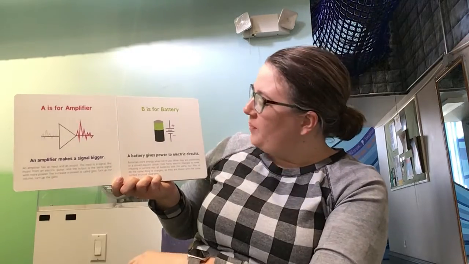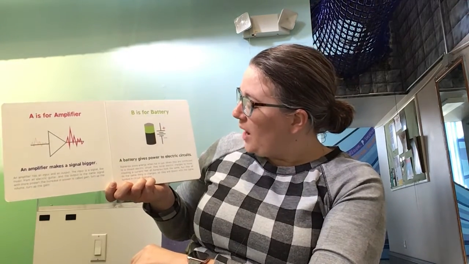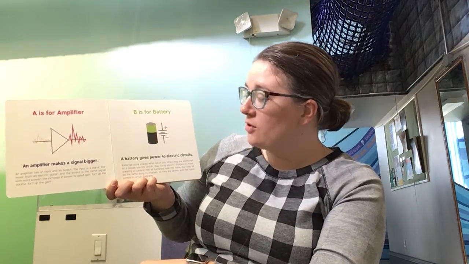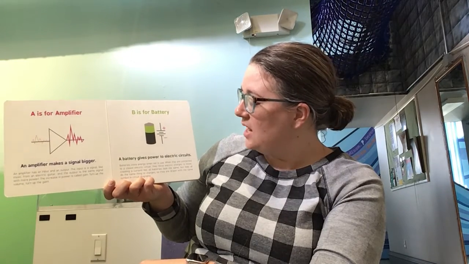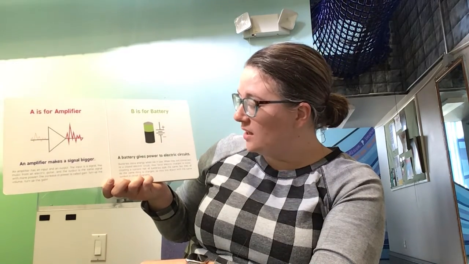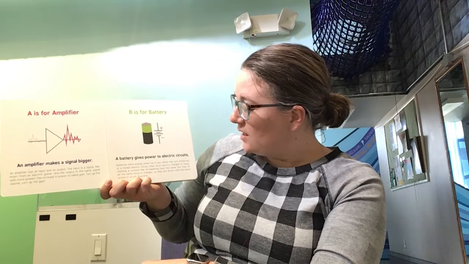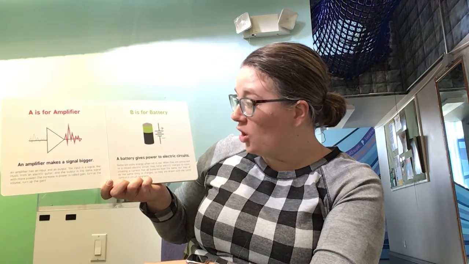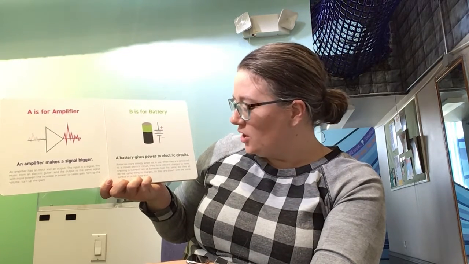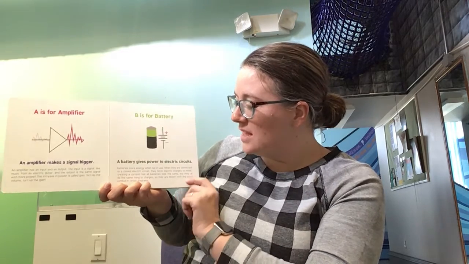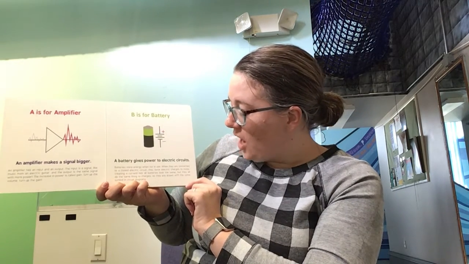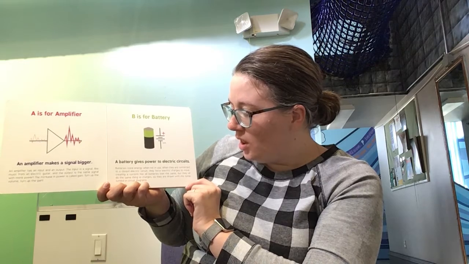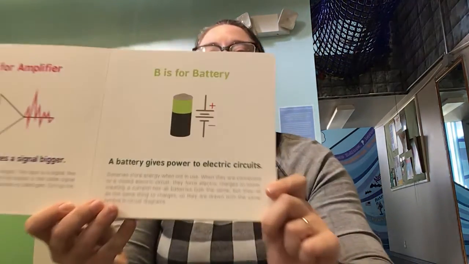B is for battery. A battery gives power to electric circuits. Batteries store energy when not in use. And when they're connected to a closed electric circuit, they force electric charges to move, creating a current. Not all batteries look the same, but they all do the same thing to charges. So they are drawn with the same symbol in circuit diagrams.